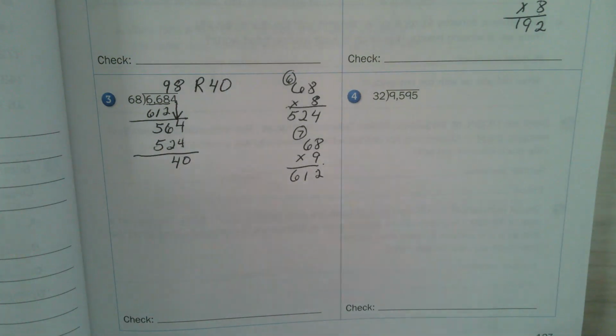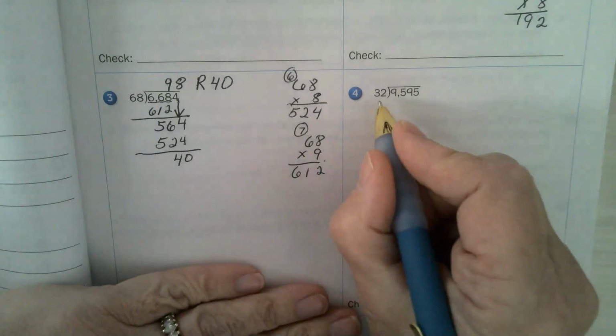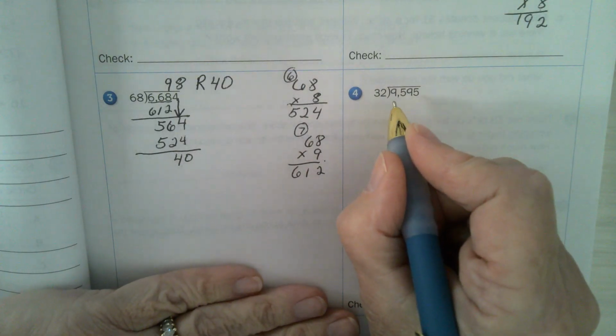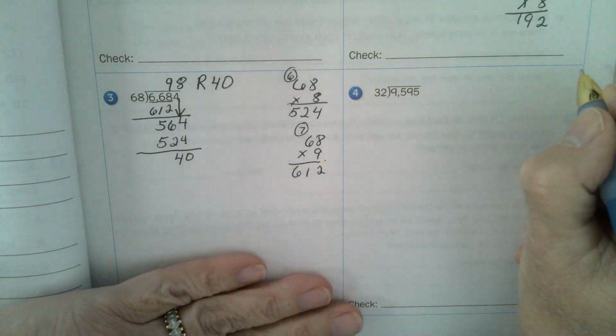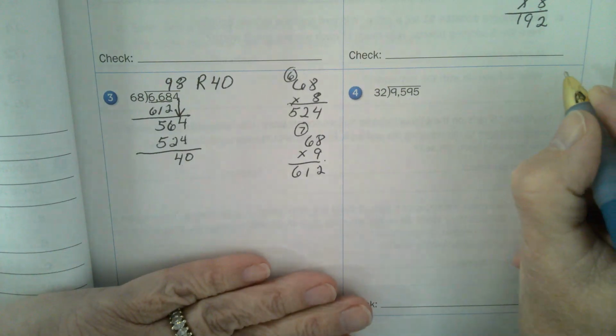Okay, let's do problem number 4. How many 32s are in a 9? None. How many 32s are in a 95? What do you think? What's your guess? Yes, Becky? 2.